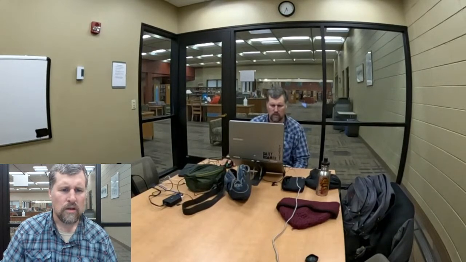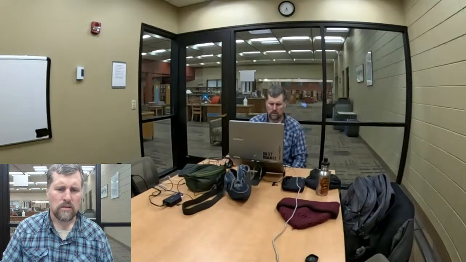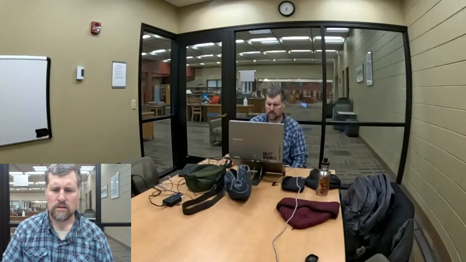Okay, open a browser to the Stream Elements website and log in. Stream Elements, the ultimate streamer platform. Select streaming tools, overlay. How to add chat to OBS.